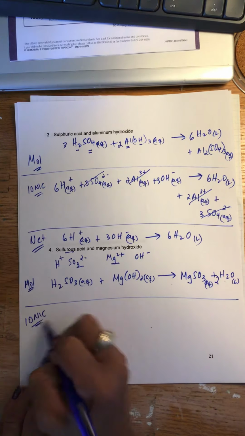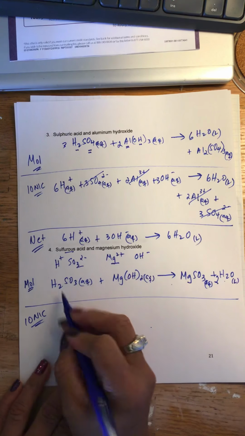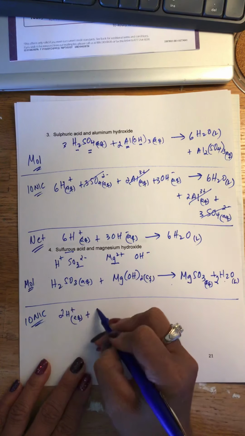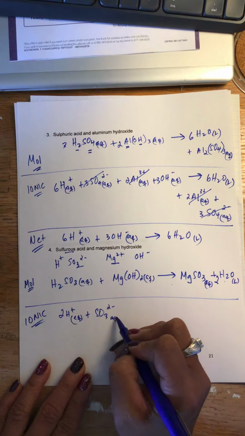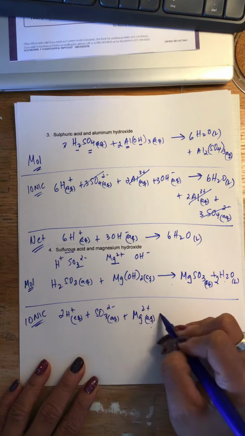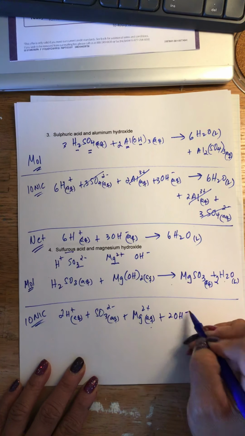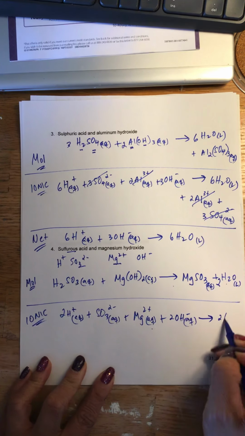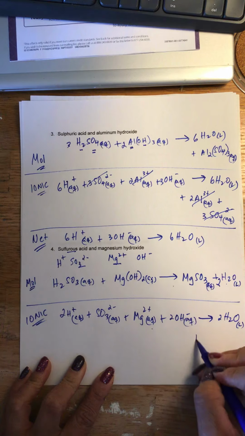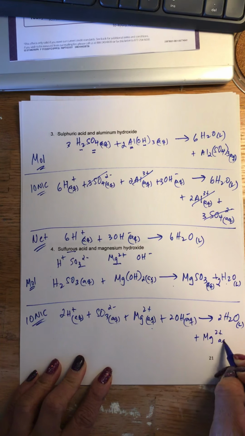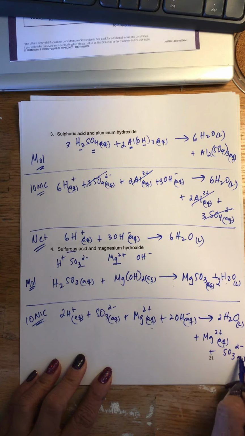So let's break it down into the ions. We have 2 hydrogens, so 2 H+ aqueous, plus sulfate here by itself, plus magnesium, which is a +2 aqueous, and 2 hydroxide, as you can see here in the subscript. And you have the 2 liquid water. Magnesium sulfate is aqueous, so it's going to dissolve in water: Mg2+ aqueous plus SO3 2- aqueous.